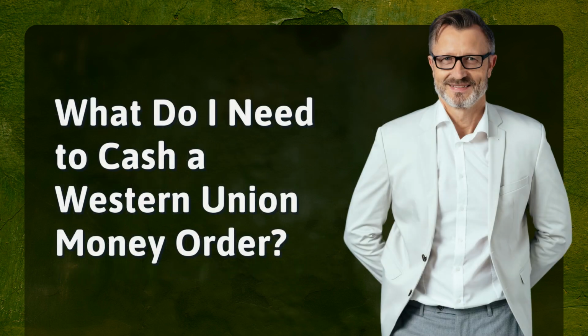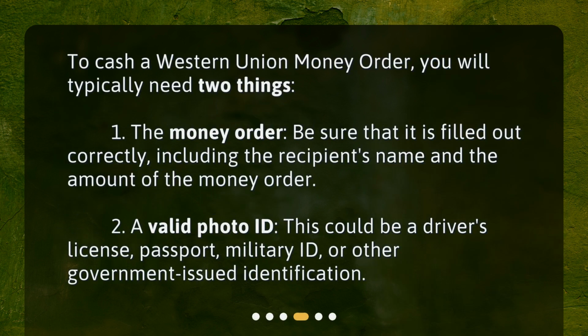What do I need to cash a Western Union money order? To cash a Western Union money order, you will typically need two things. 1. The money order. Be sure that it is filled out correctly, including the recipient's name and the amount of the money order. 2. A valid photo ID. This could be a driver's license, passport, military ID, or other government-issued identification.